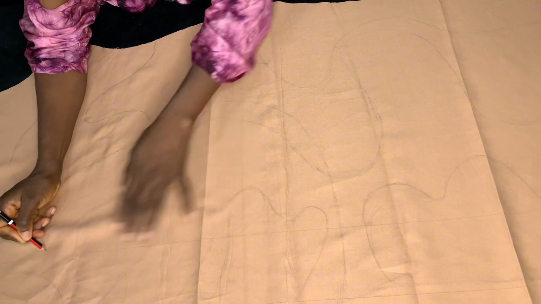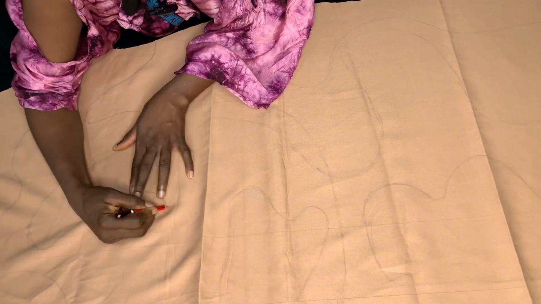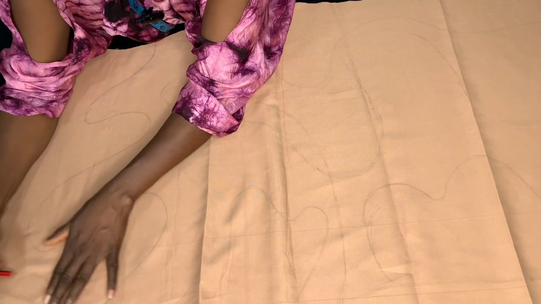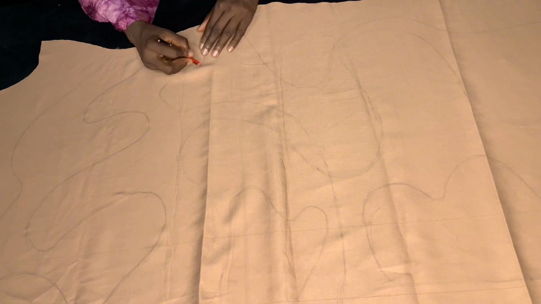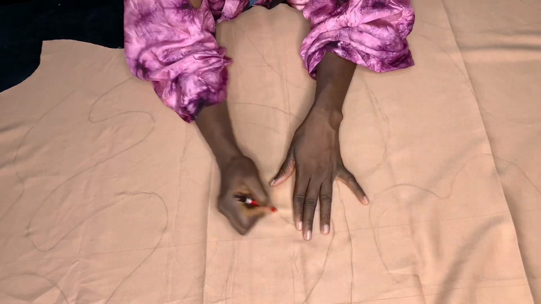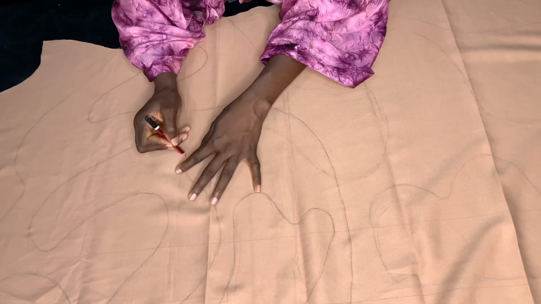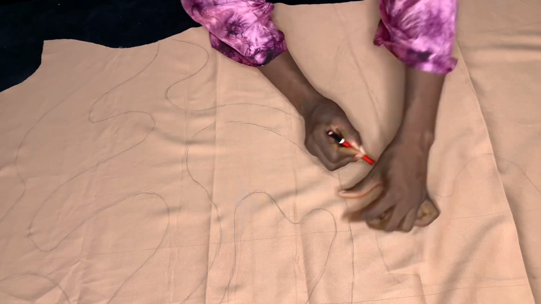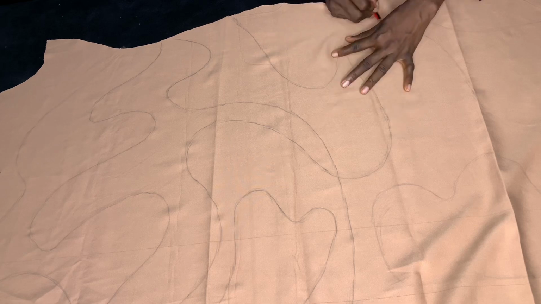I'm just drawing out different curves like the way you're seeing me do, so you can decide what details you want on your dress. So you can just go ahead to draw that using your pencil or your chalk. So yes, that's what I'm doing right now. I'm going to do that for both my front pattern and my back pattern, and also my sleeve pattern. So when I'm done, we'll just go ahead and start sewing because we are done with our pattern drafting.